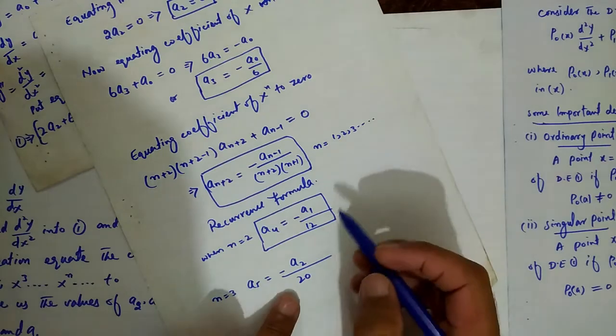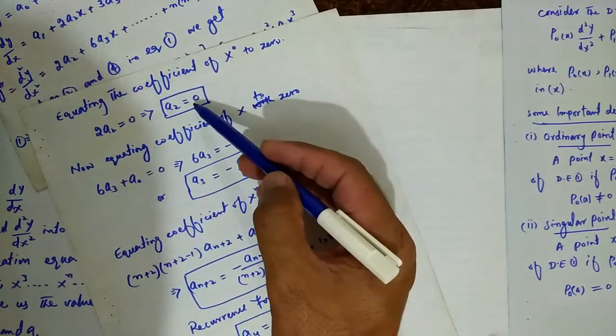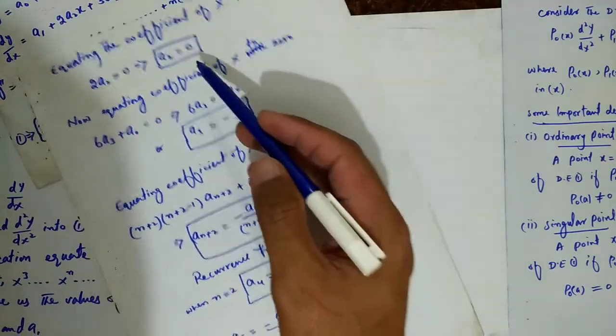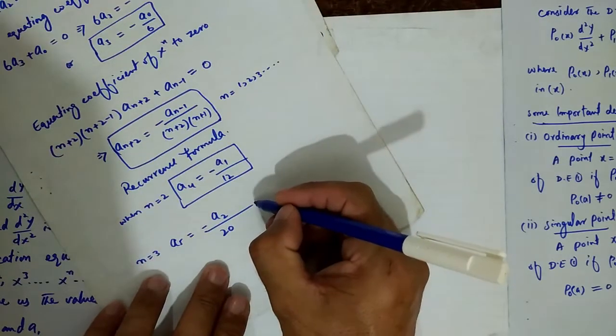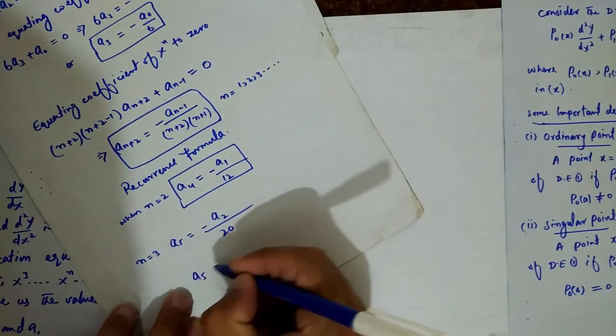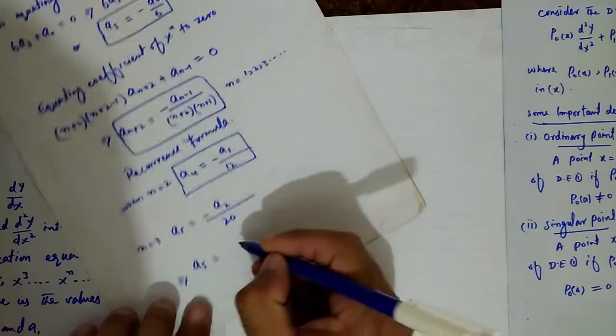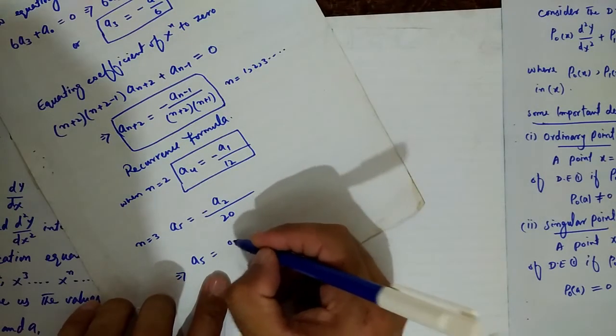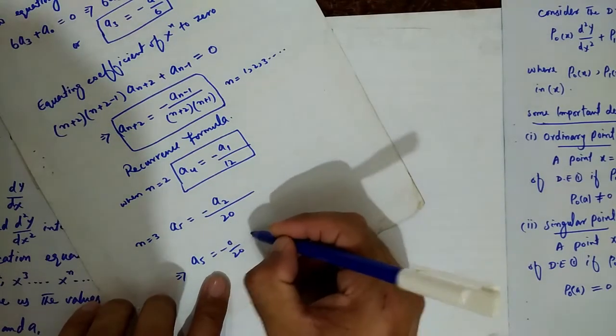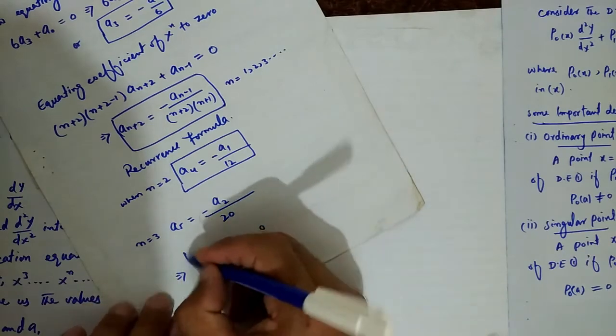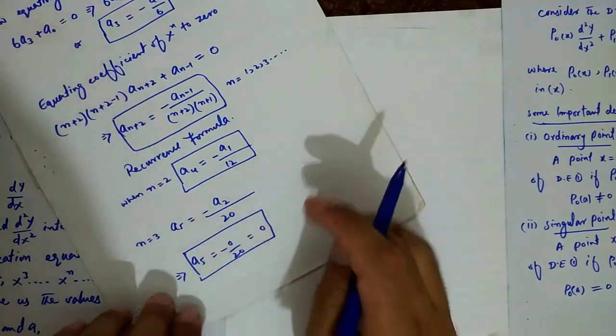Clear? But already a2 is 0, so if we substitute a2 here, this will give us a5 equal to 0 divided by 20, so this will be 0, so a5 is 0.